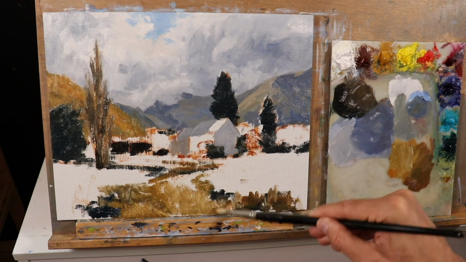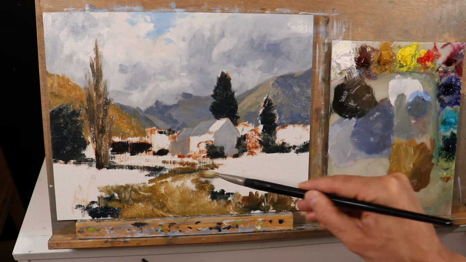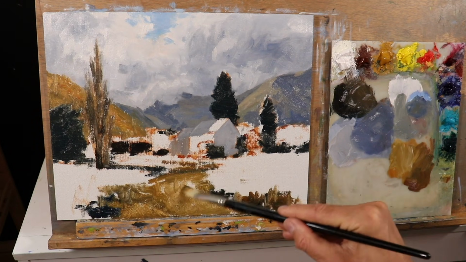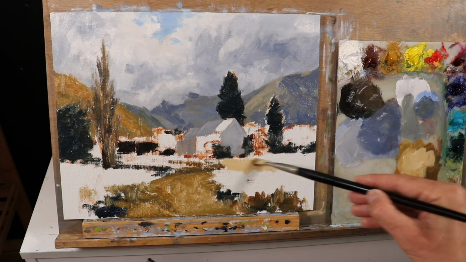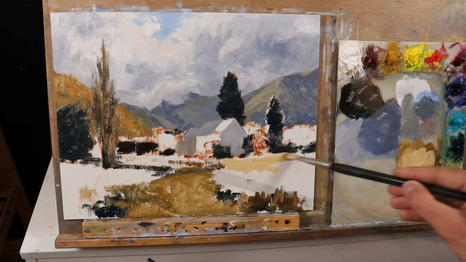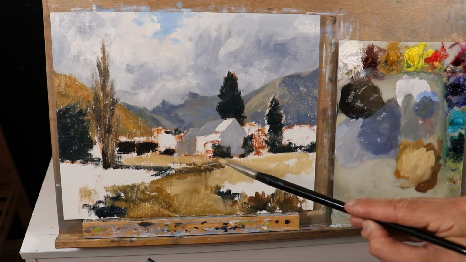Anyway, once I'd marked in all my dark values, I then started from the furthest zone away. In this case, I don't always do this though, but I worked on the clouds first of all, after I blocked in my darks, and painted the highlights, and also painted a little bit of the sky, which is just poking through at the top.